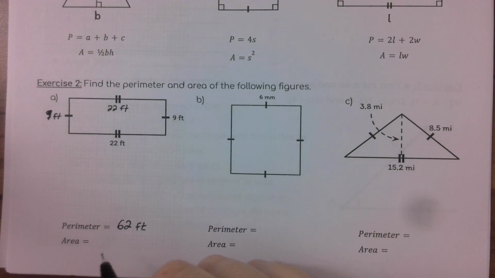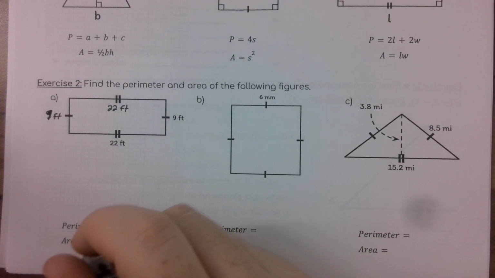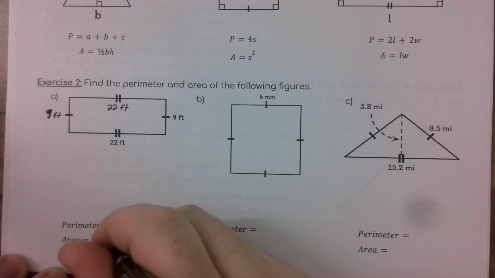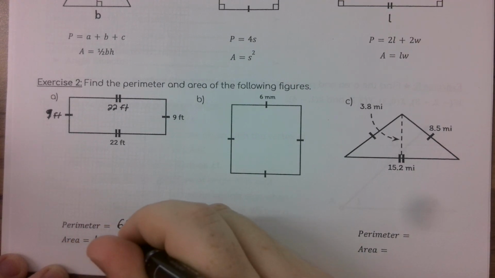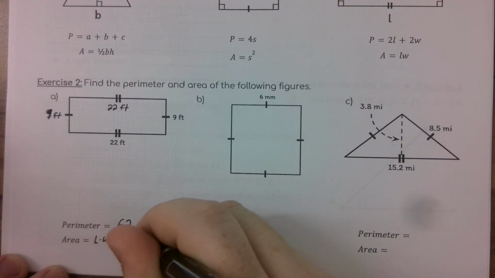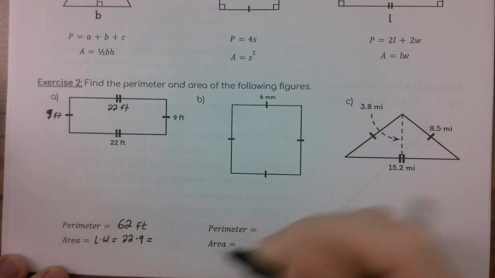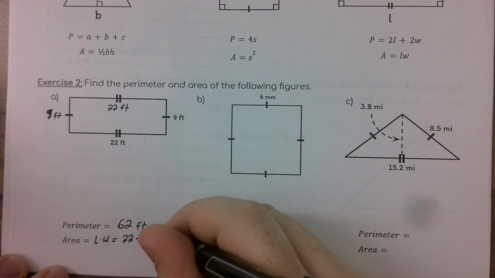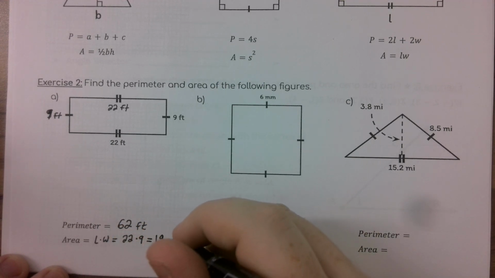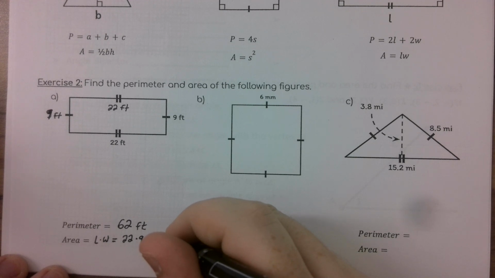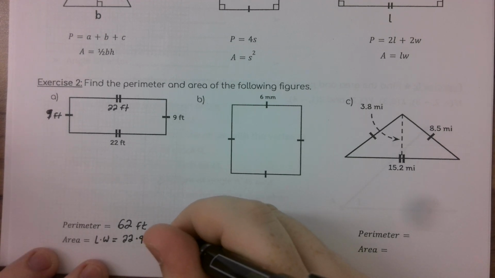For the area, remember that the area of a rectangle is length times width. So it would just be 22 times 9. 22 times 9 is going to give us 198.